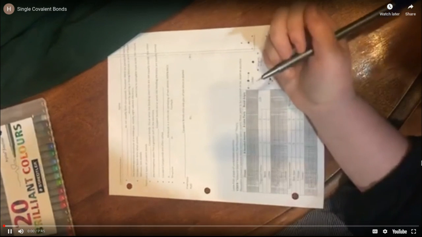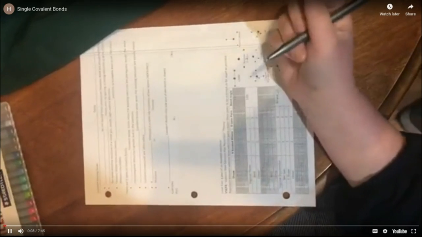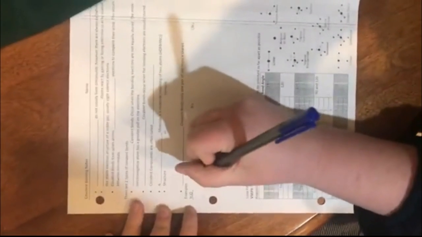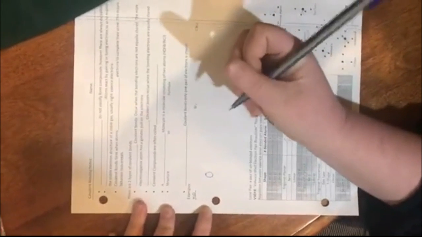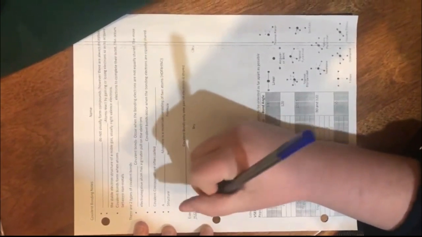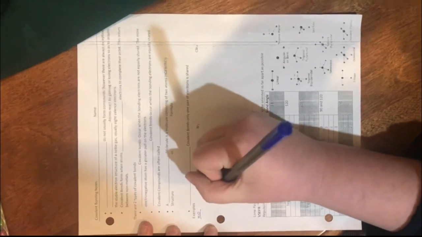Okay, so when you are drawing covalent bonds, you're going to treat it just like ionic bonds. So you're first going to start out with your Lewis dot structure. If we're looking at our first example, H2O water, you're going to draw oxygen. If you remember, oxygen has 6 valence electrons because it's in that 16th column. So we're going to do our 6. 1, 2, 3, 4, 5, 6.